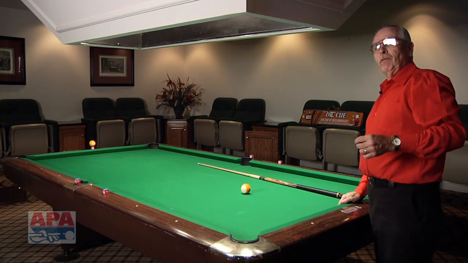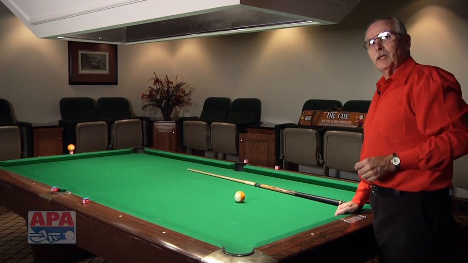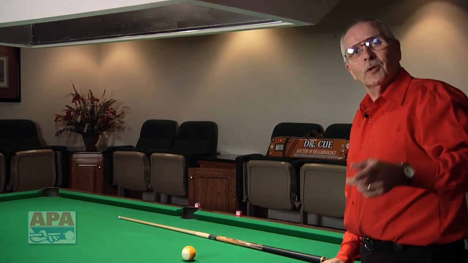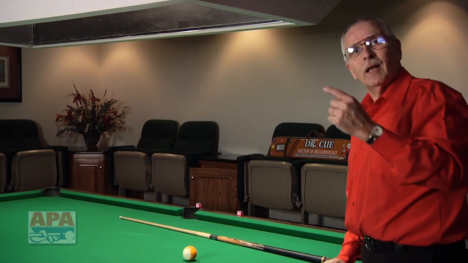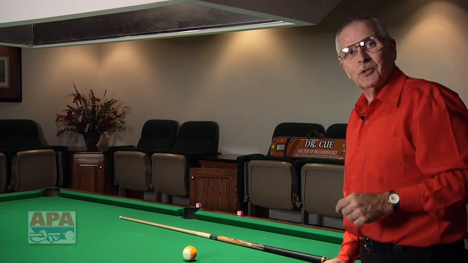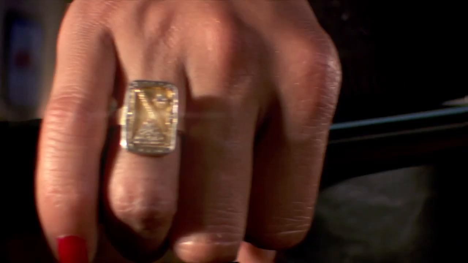And now if I'm in the league and I tell you to put a tip of English by definition, not just a tip of English, but a tip of English by definition, we're all on the same page, and you'll be able to make a lot of these kick shots and even some of the bank shots with more accuracy and more consistency, according to drcue.